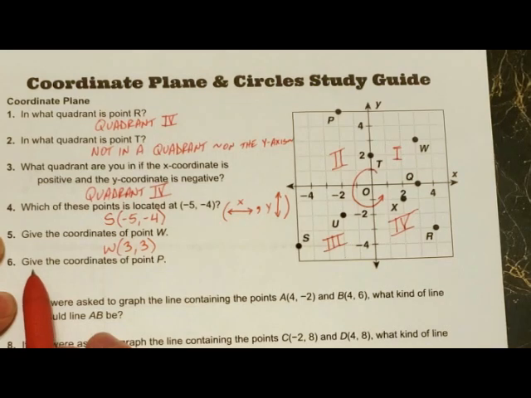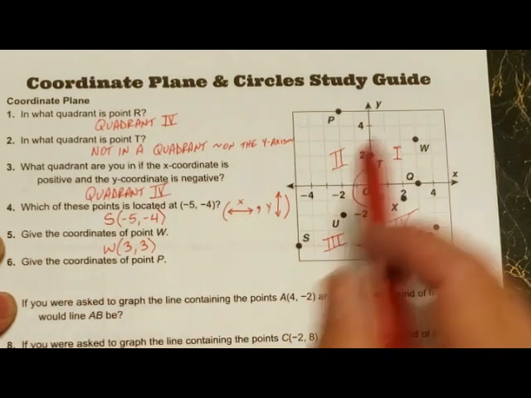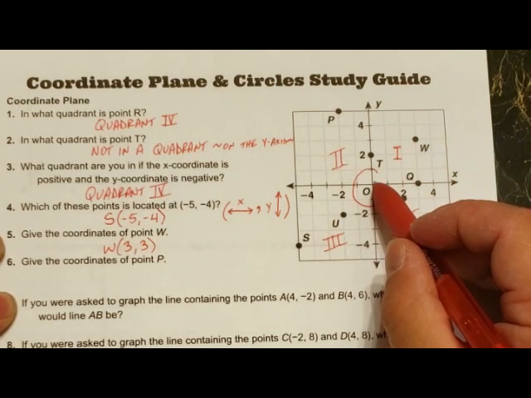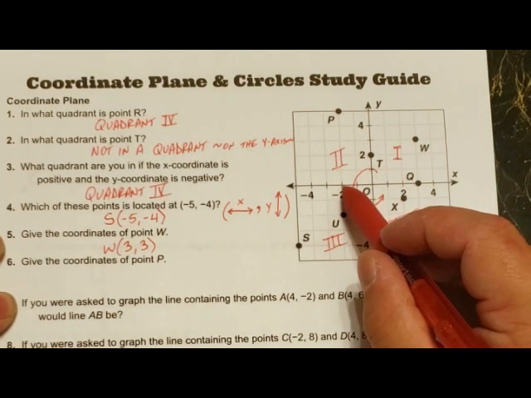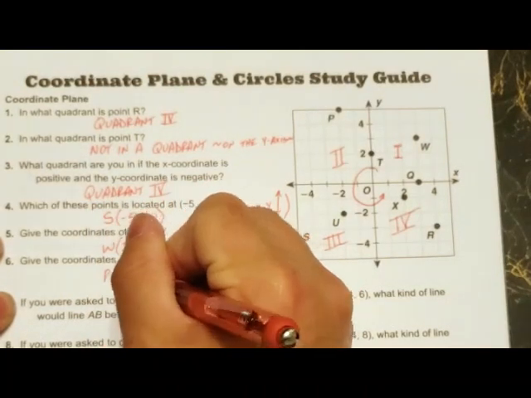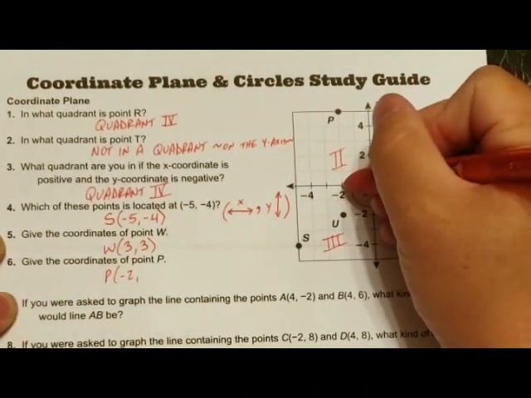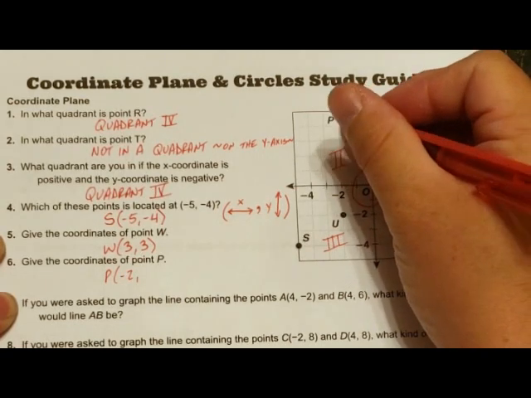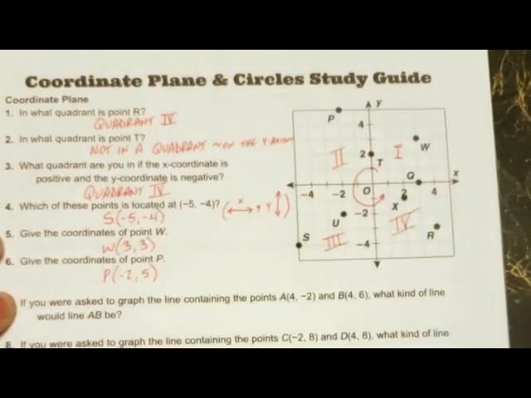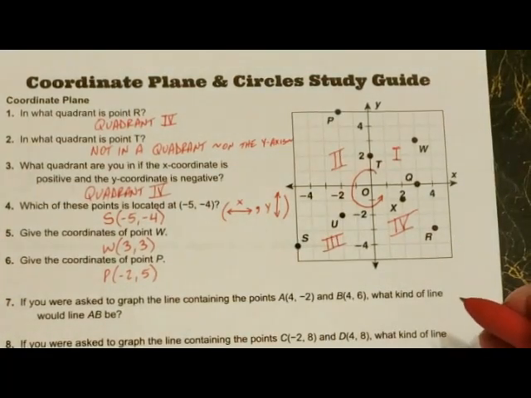Number 6, give the coordinates of point P. All right, here's P. Start back at the origin. You have to go to the left 1, 2 spaces. So P is at -2. And then up 1, 2, 3, 4, 5. -2, 5. And again, put those coordinates in parentheses.